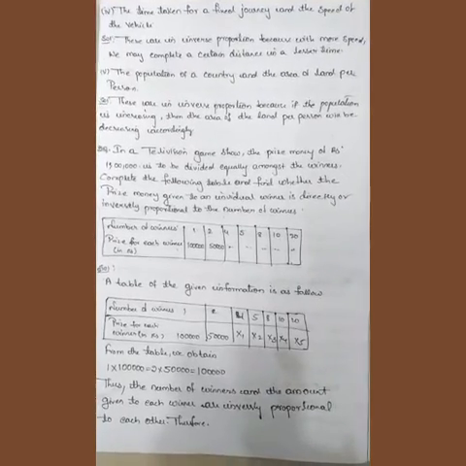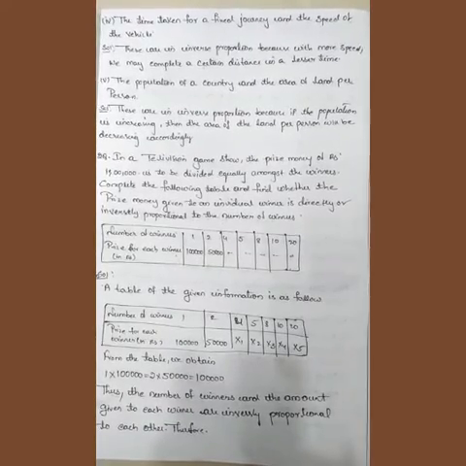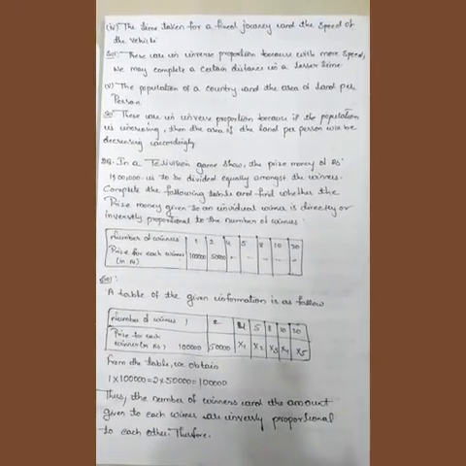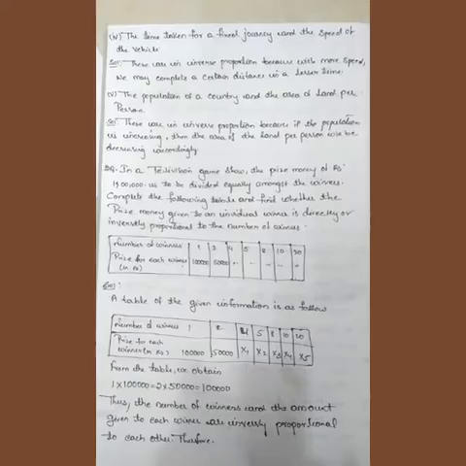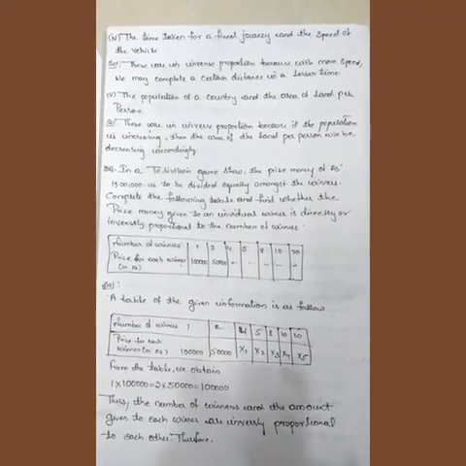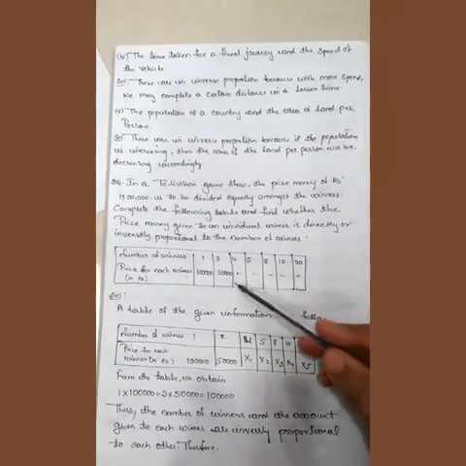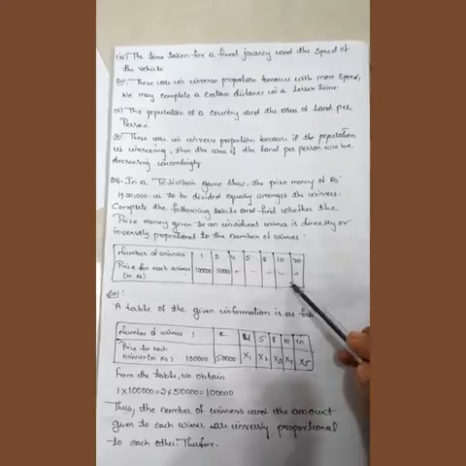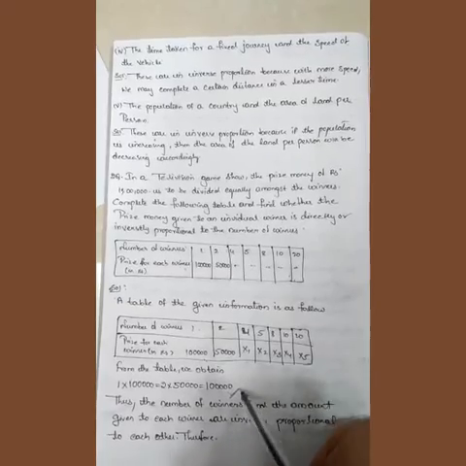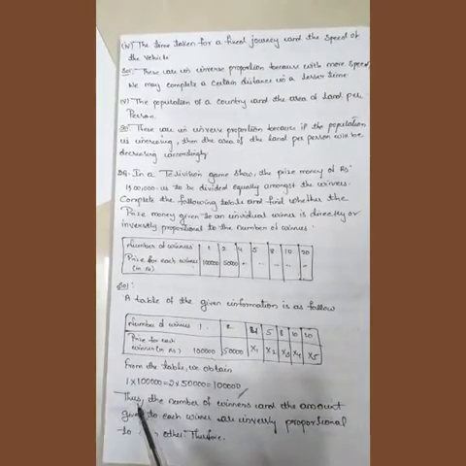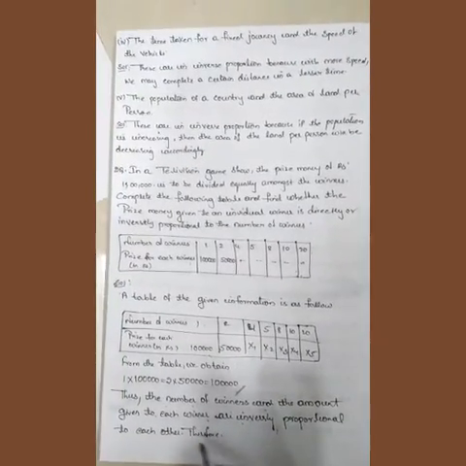Second question. In a television game show, the prize money of rupees 1 lakh is to be divided equally among the winners. Complete the following table and find whether the prize money given to an individual winner is directly or inversely proportional to the number of winners. So they gave the question and we need to take x1, x2, x3, x4 and x5. So 1 into 1 lakh, 2 into 50,000, we will get 1 lakh only. Thus the number of winners and the amount given to each winner are inversely proportional to each other.